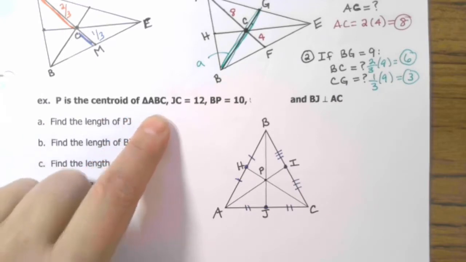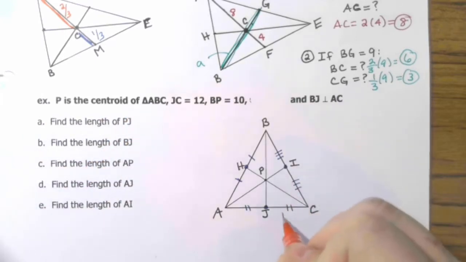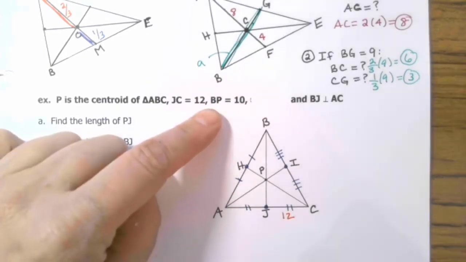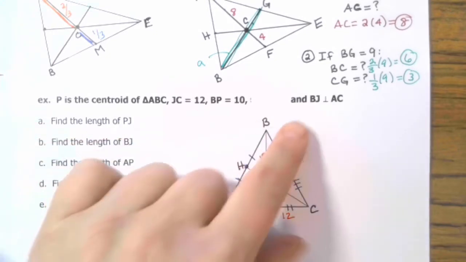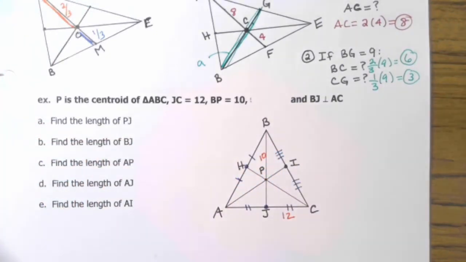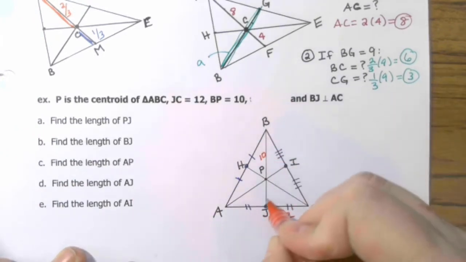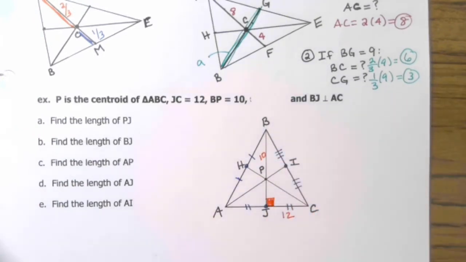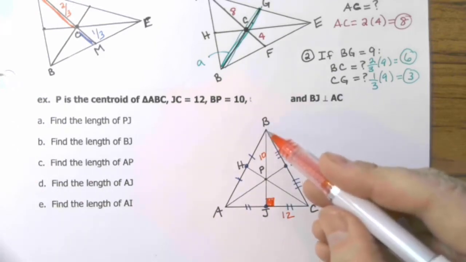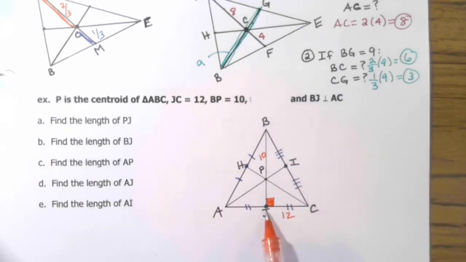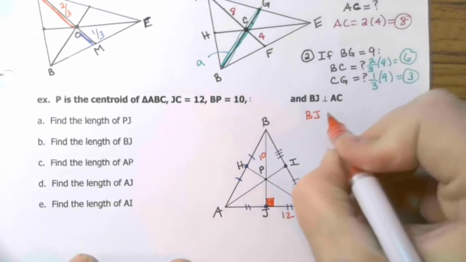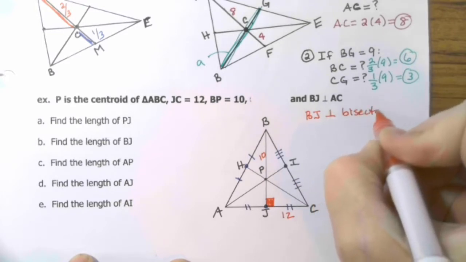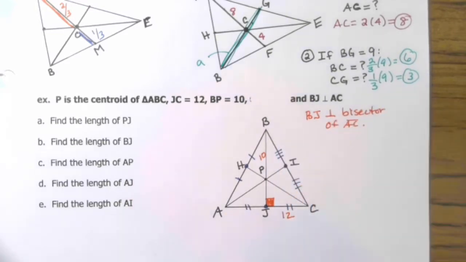Okay, so P is the centroid of ABC. J to C is 12. Okay, let's label this. J to C is 12. B to P is 10. And BJ is perpendicular to AC. So BJ is perpendicular and it cuts it in half, which we can conclude then that BJ is the perpendicular bisector of AC. We don't know if we're going to use that or not, but it's helpful information.